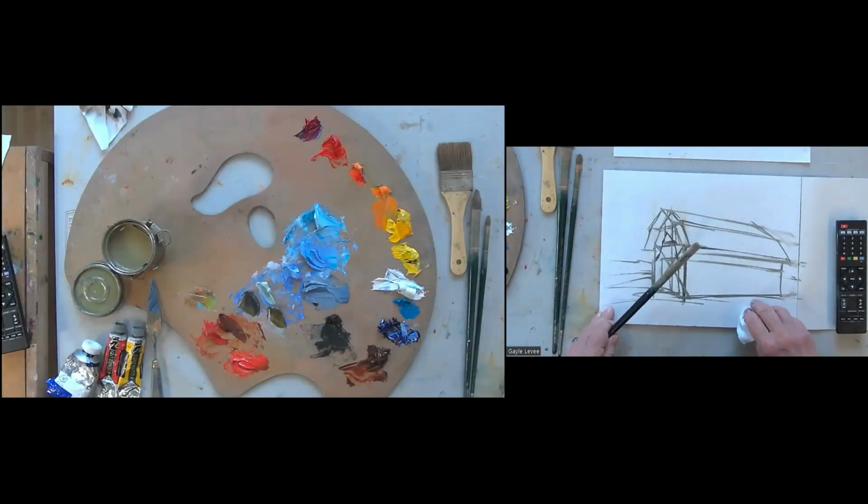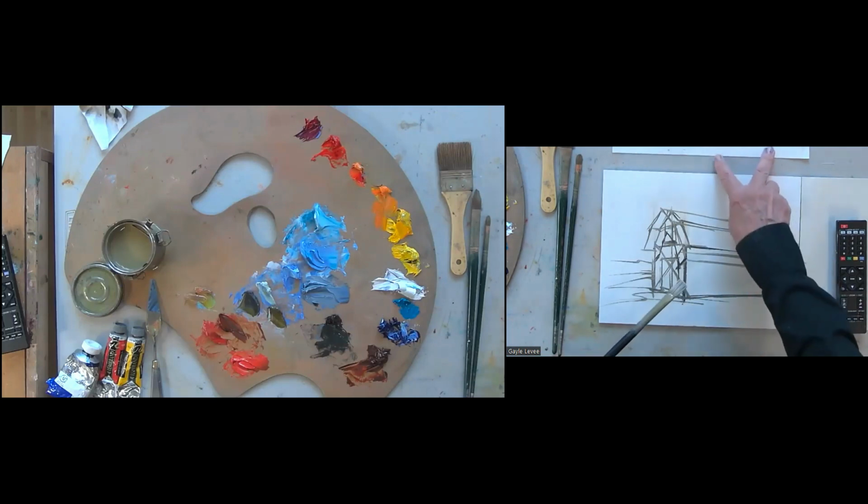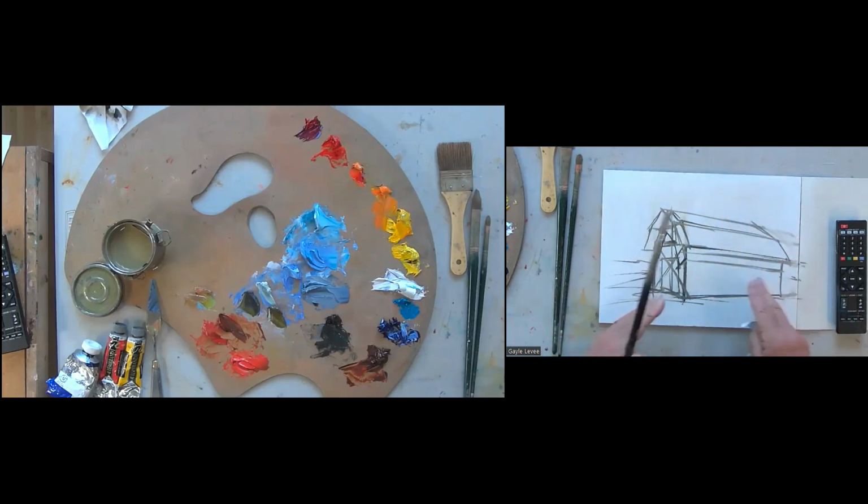Now this time I'm going to show you how even if you've gone to all the trouble of doing a perspective drawing, and this is a subject which has sharp edges, naturally, in real life, you'd think you touch the edge of a barn and it would feel sharp, you still need to have dynamic edges when you're doing the painting of it. I'll show you what I mean here.